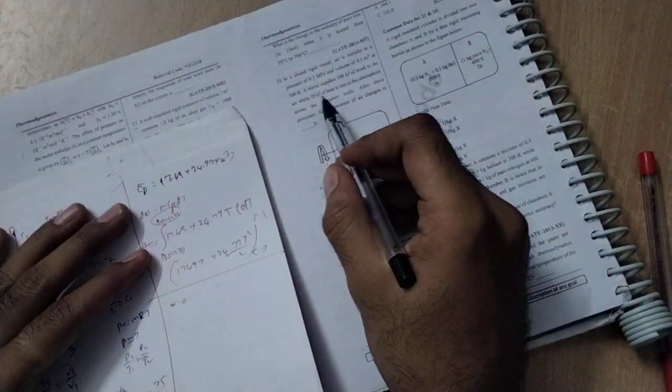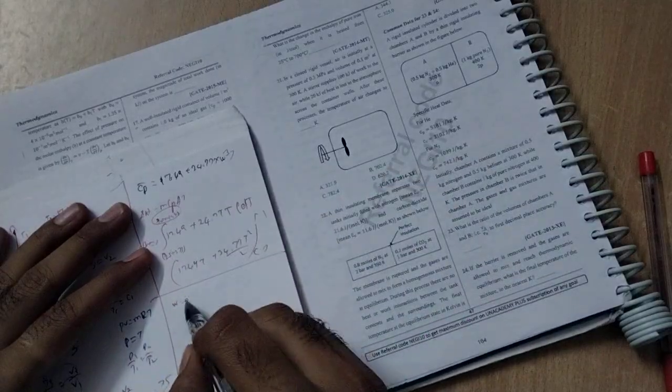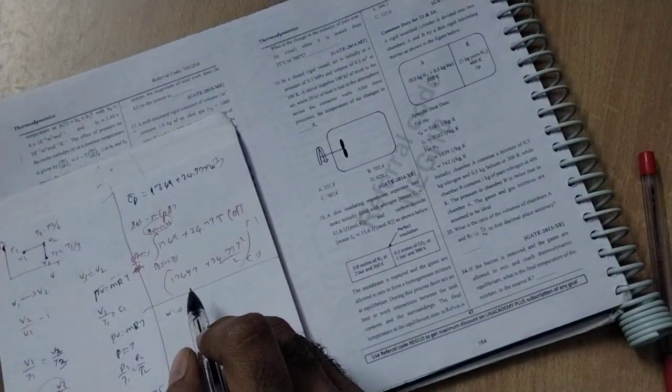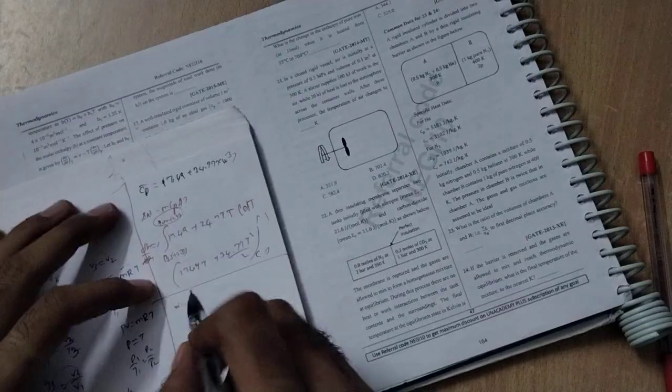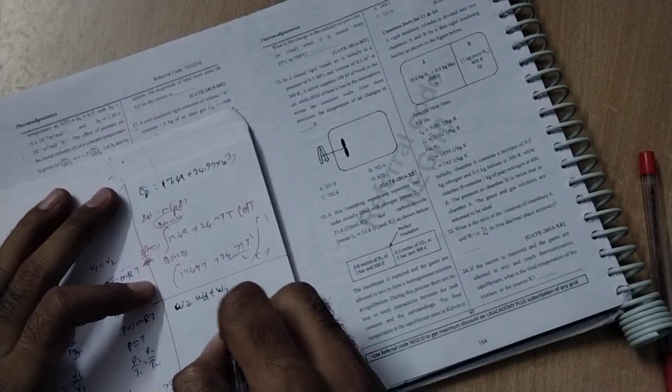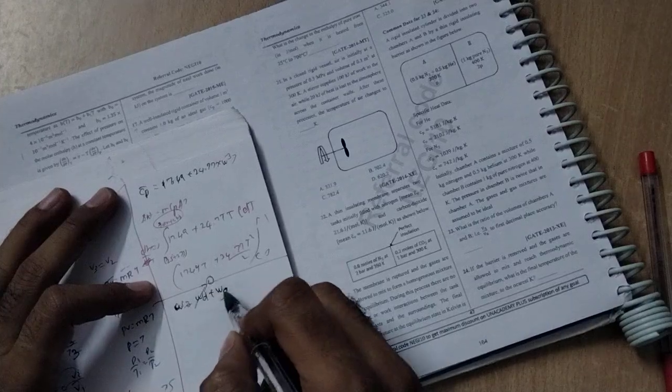100 kilojoules of work to the air. 20 kilojoules of heat is supplied by the state, and work is done. So here work is displacement work plus shear work. Displacement work is 0 but shear work is there.